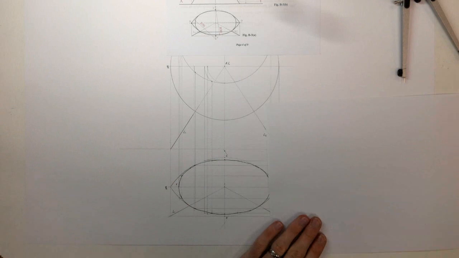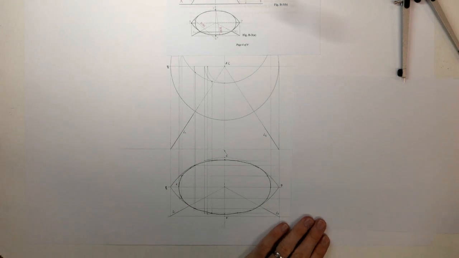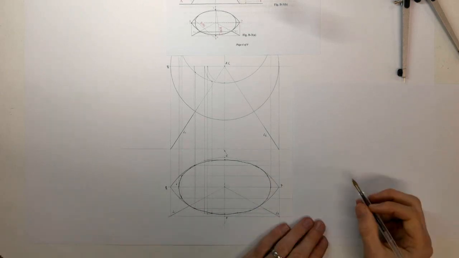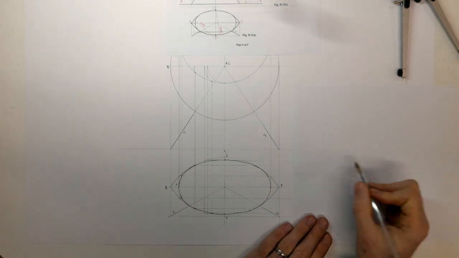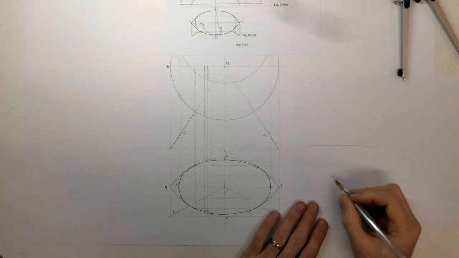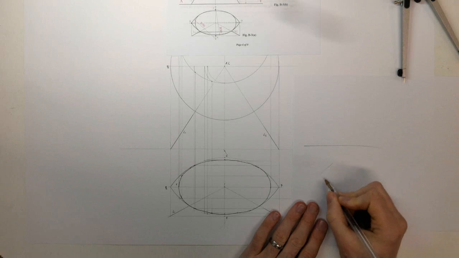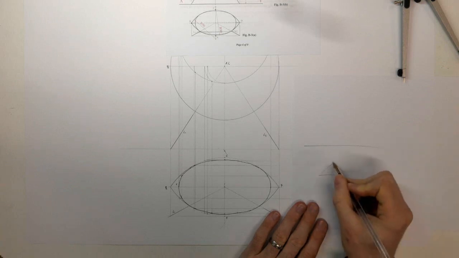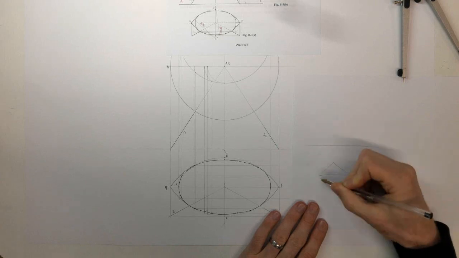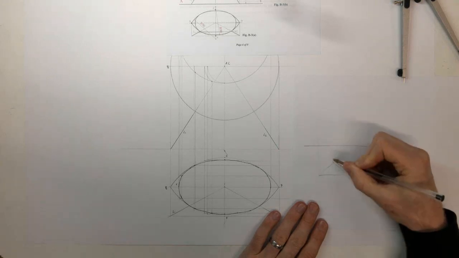So just to explain what we're going to have to do here. At the minute what we're looking at is a cone, okay? It's like a cone on its side. So if you imagine, here's our XY line, okay? Here's a cone, and this is the elevation of that cone.